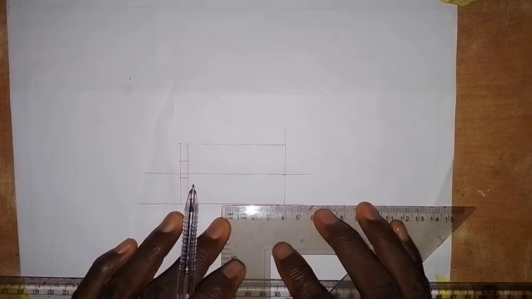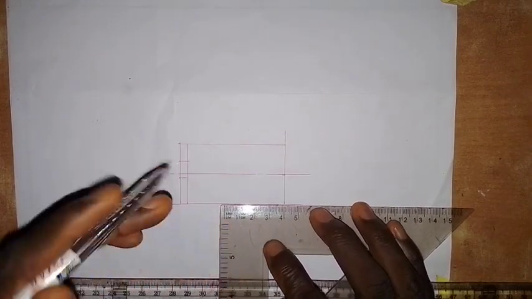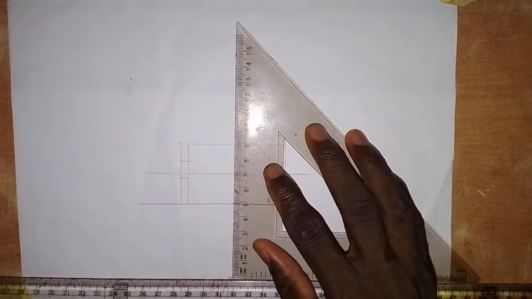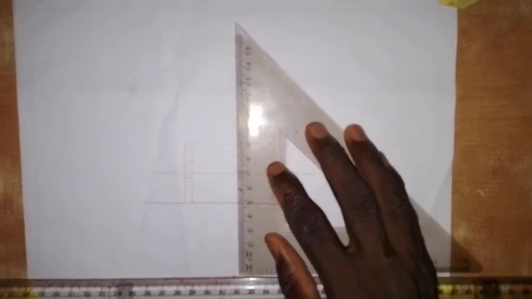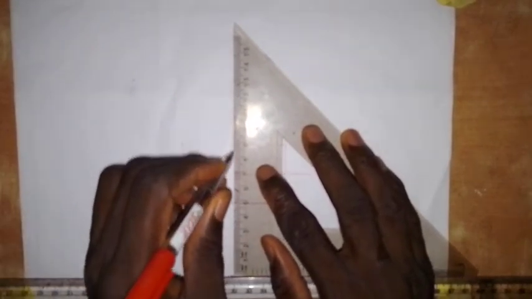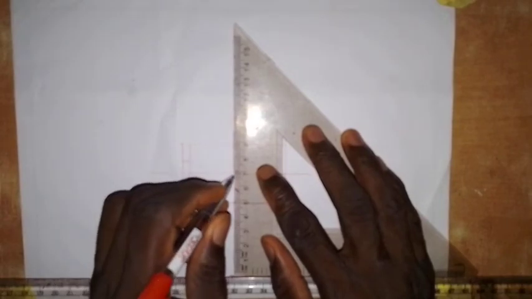So I will take a measurement of 35 millimeters from this end here. So this is 35 millimeters. So here I'm going to draw a vertical line. I will draw a vertical center line like this. Okay, so that's the vertical center line.